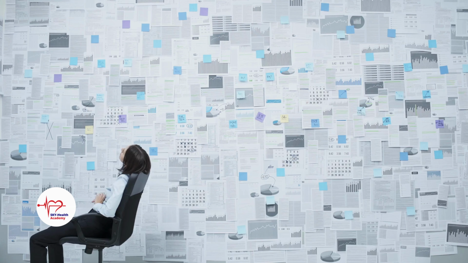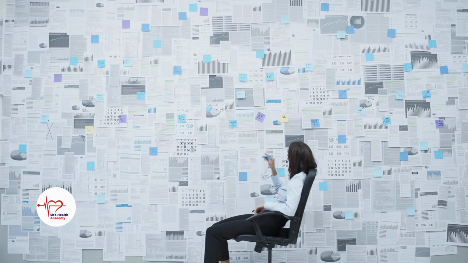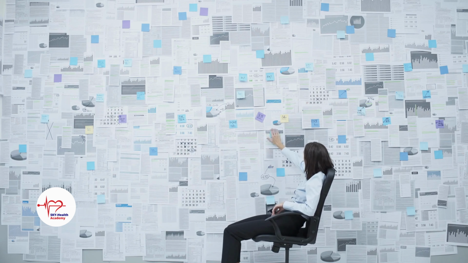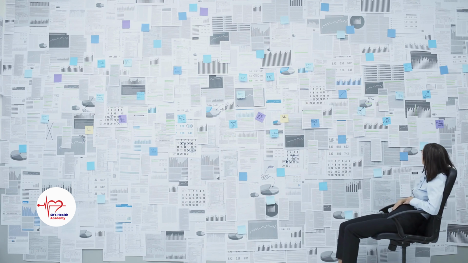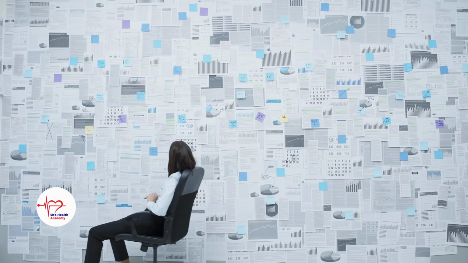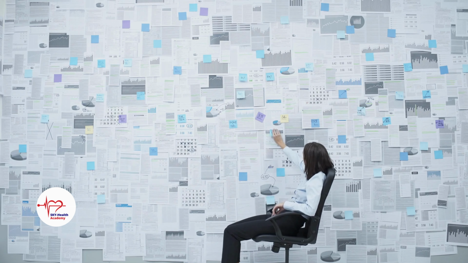So let's start with content mapping. Content mapping, and it's not as bad as you can see in this video, but content mapping is the process of planning the content journey for different stakeholders, such as healthcare professionals, patients, key opinion leaders.